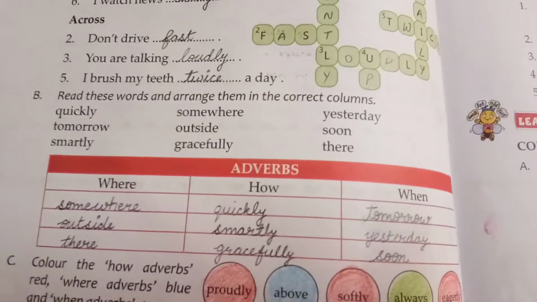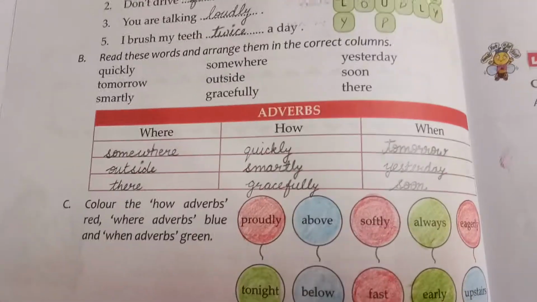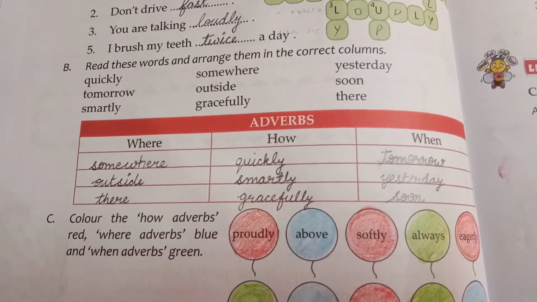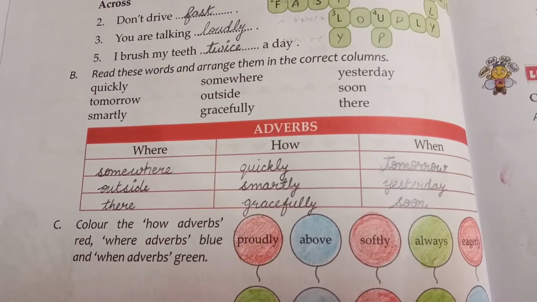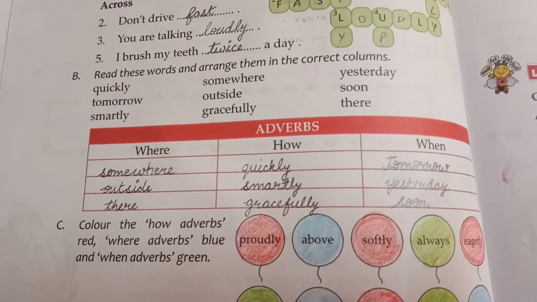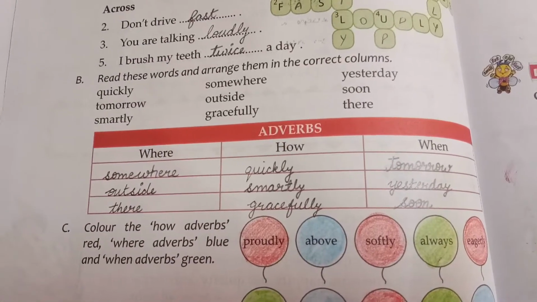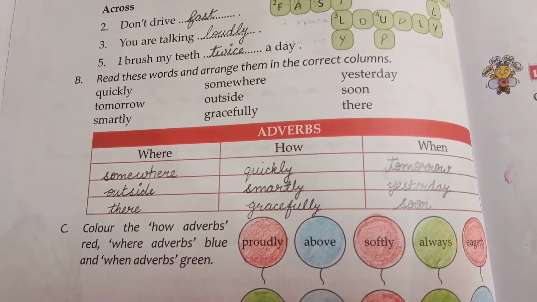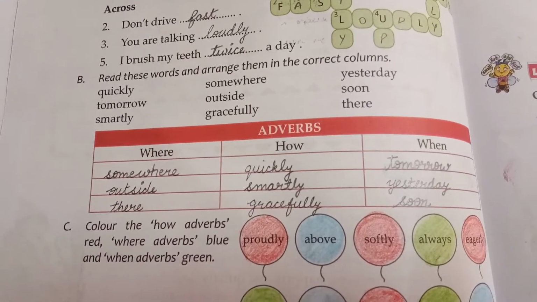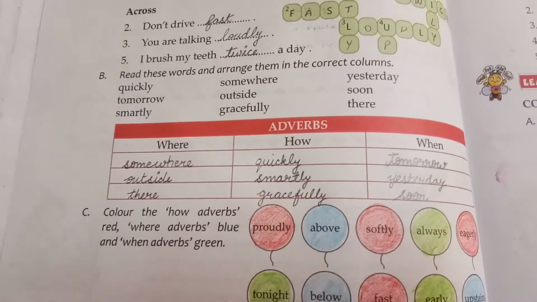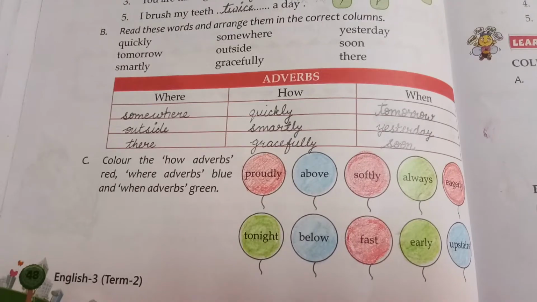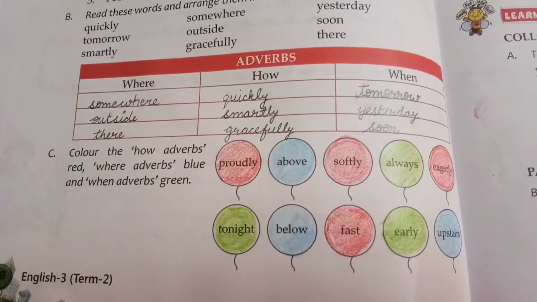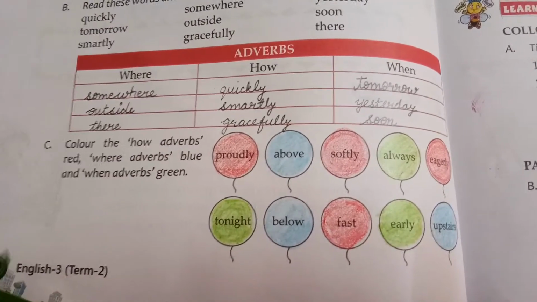Now here, read these words and arrange them in the correct columns. So here, quickly is how, tomorrow, when, smartly, how, somewhere, where, outside, where, gracefully, how, yesterday, when, soon, when, there, where. And here color the how adverbs with red, where adverbs blue, and when adverbs green, as I have already done here. This is how you have to do.